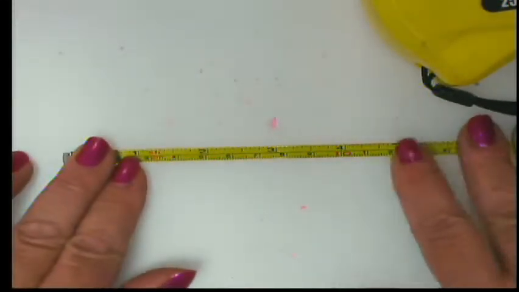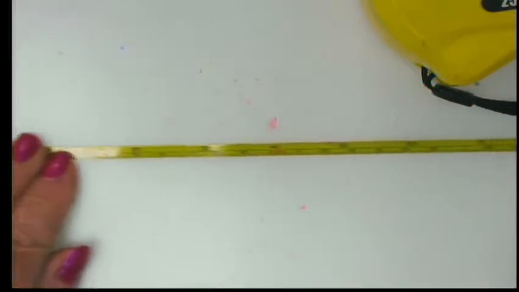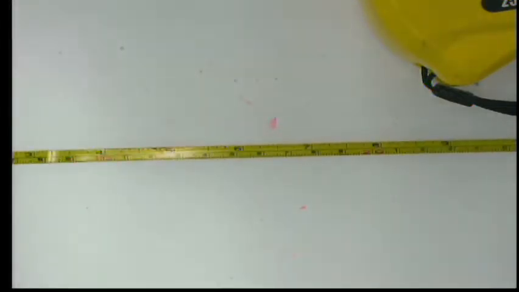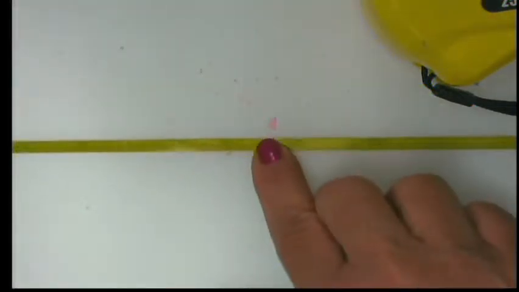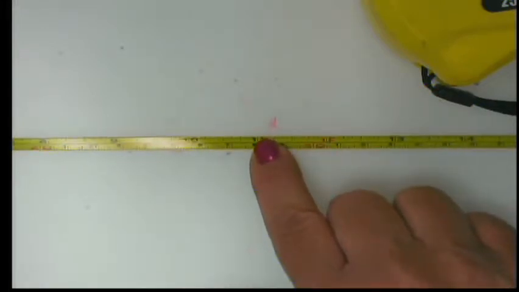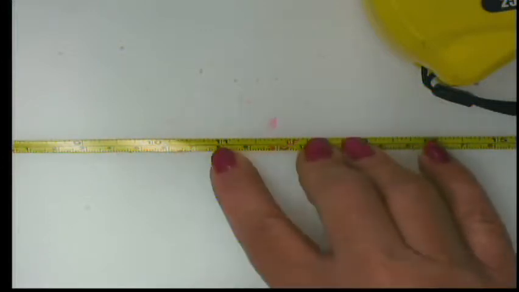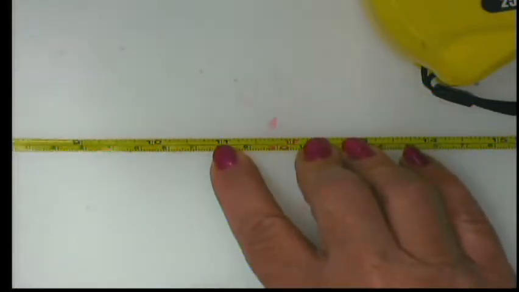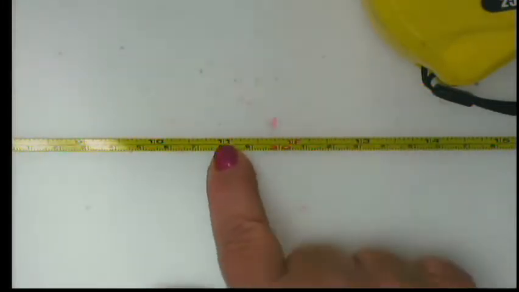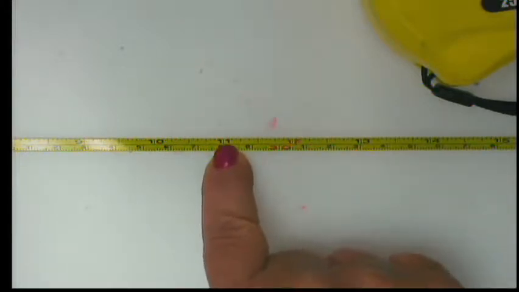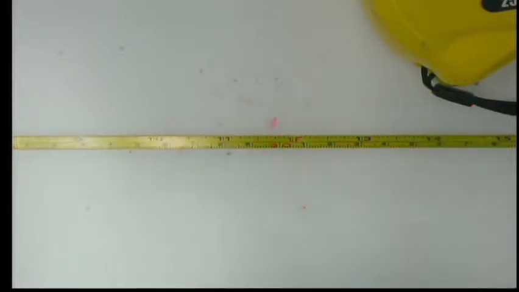On the top scale, you'll see we go 6, 7, 8, 9, 10, 11, and then it says 1 foot. There are 12 inches in a foot. There's an old movie called Spinal Tap that talks about an amplifier going up to 11. It's an old joke.